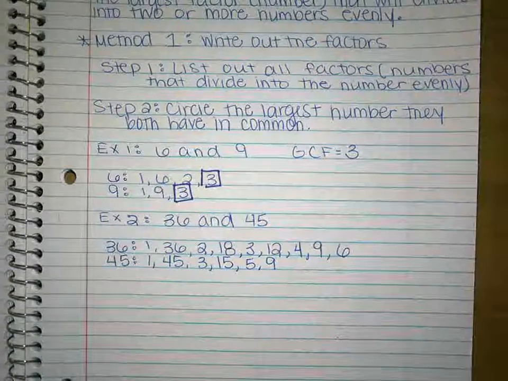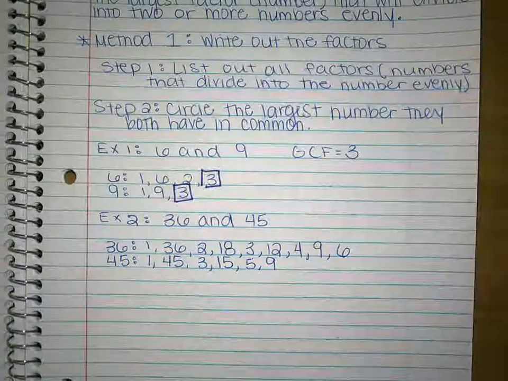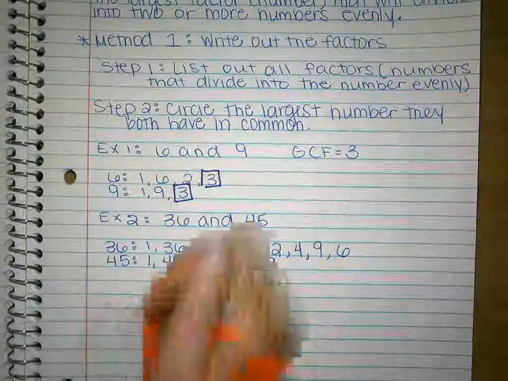Once you have listed out all of your factors, you then need to circle the largest number that they have in common.